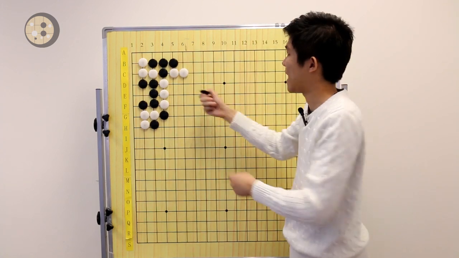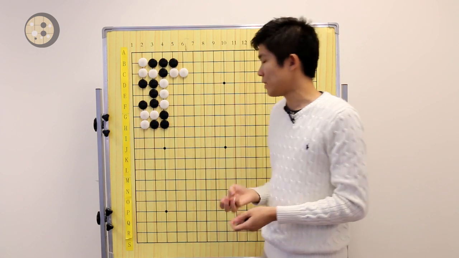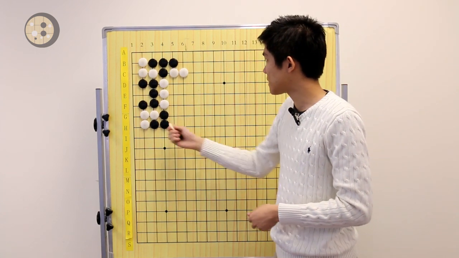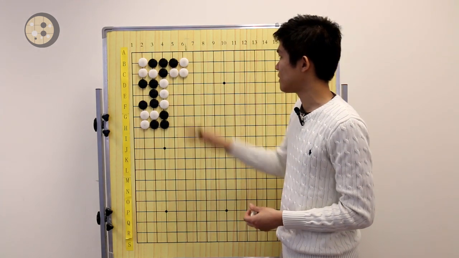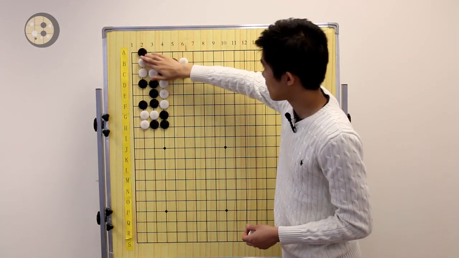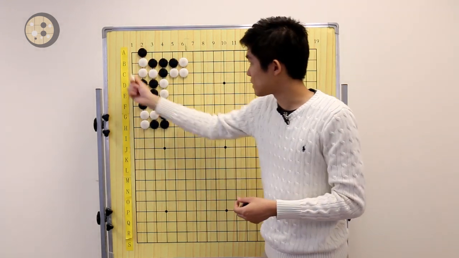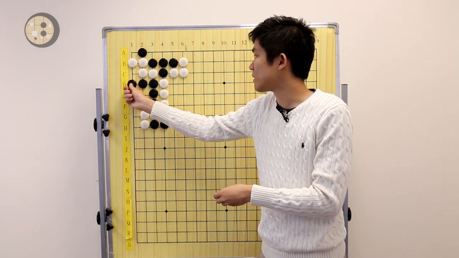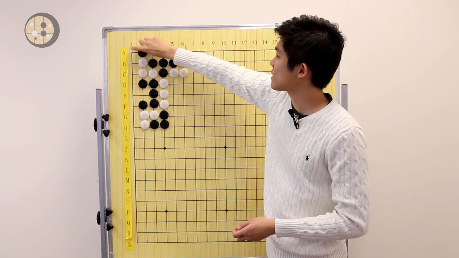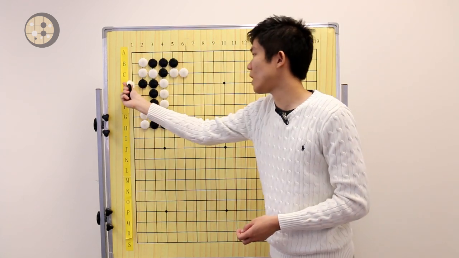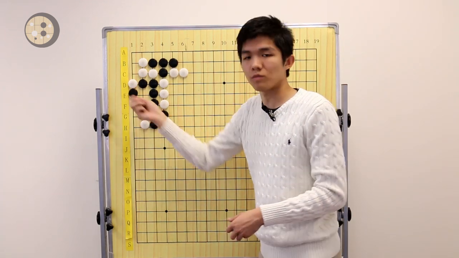So when white extends, black doesn't want to answer directly. Instead, black connects here. After connecting, if white descends here or turns, then black would hane in the corner. Now these 3 stones are dead, because if white plays here, black descends here, and there's not enough liberties there. So there's actually a very nice tesuji, which is hane first. After this hane is direct sente, so black has to block.